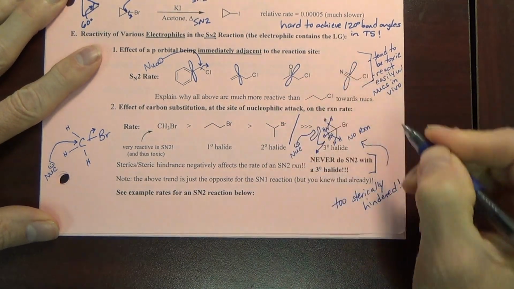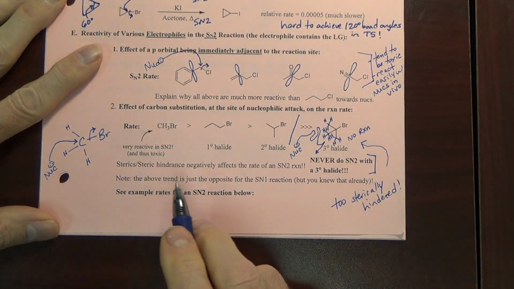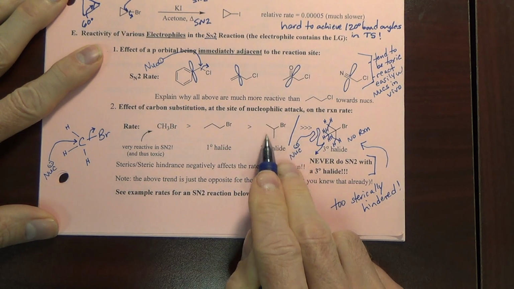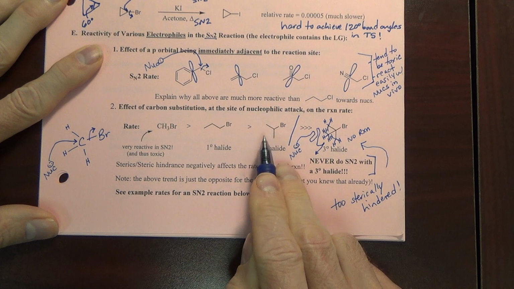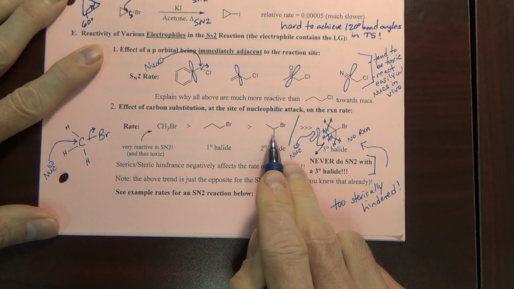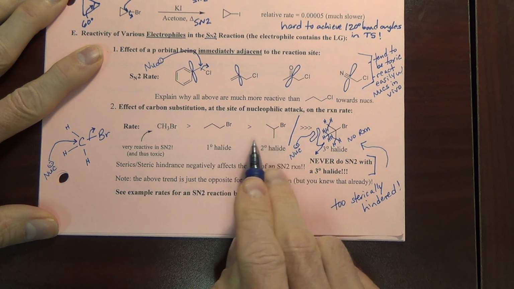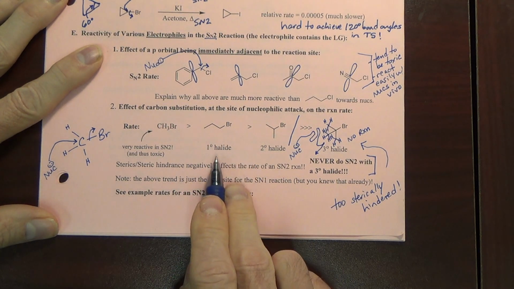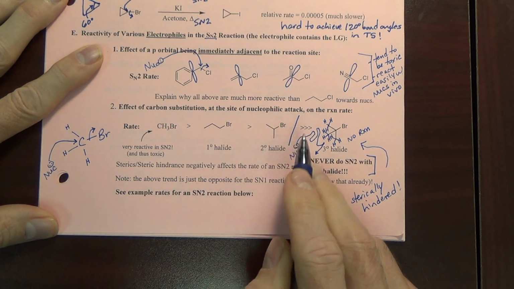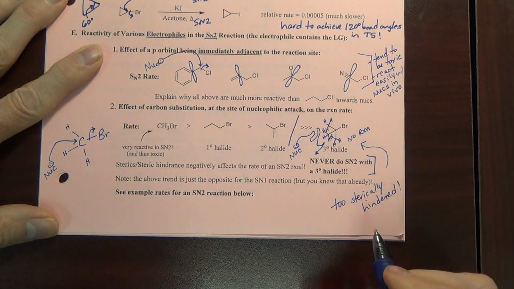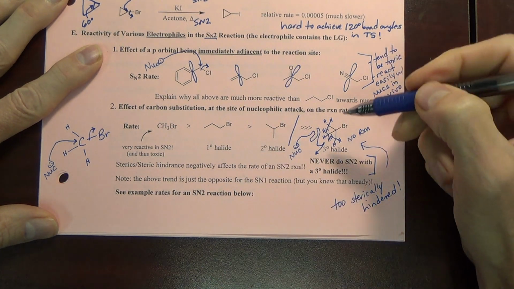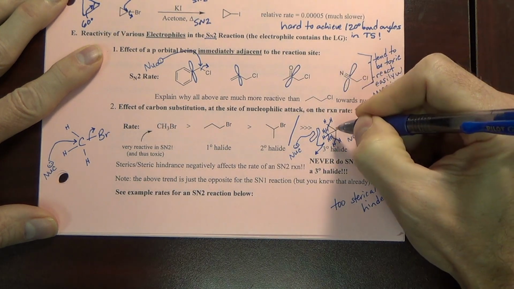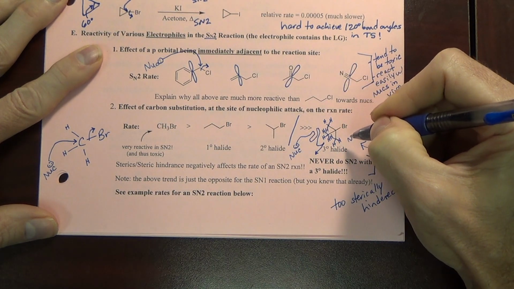So we're going to cut it off right there. You can do SN2 on a secondary halide. It's not going to be as reactive. The rate will not be as good as if you were reacting with a primary halide, but you still can do SN2s with a secondary halide. But in this class, we will never do an SN2 with a tertiary halide.